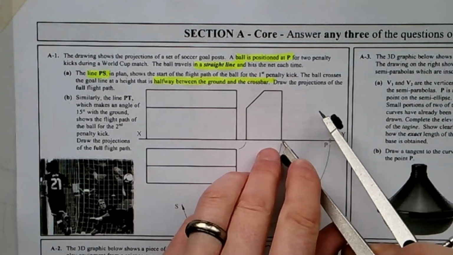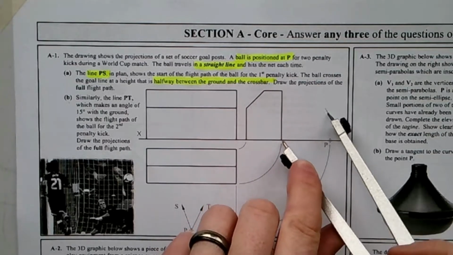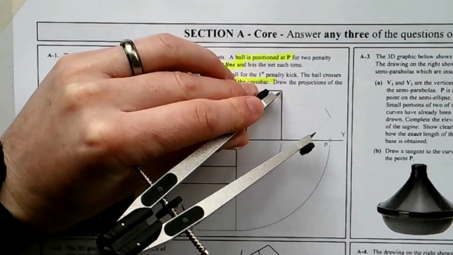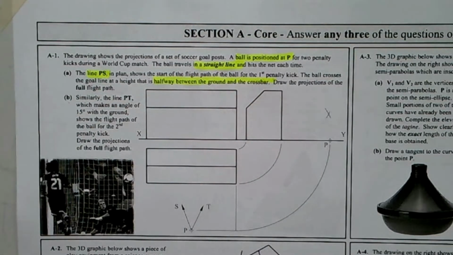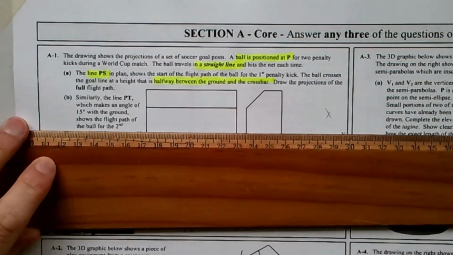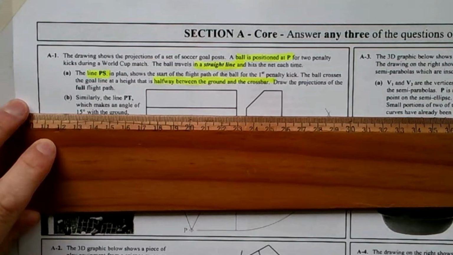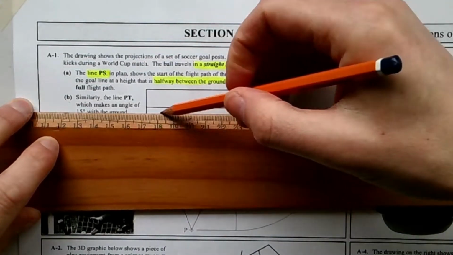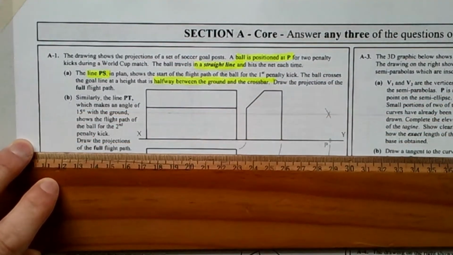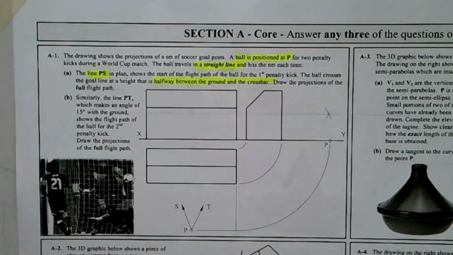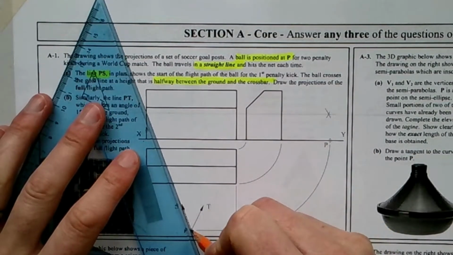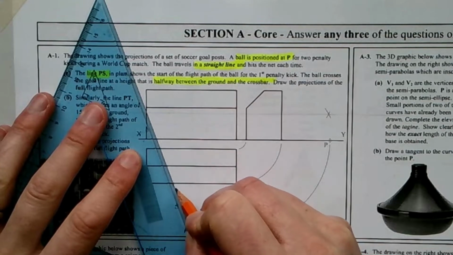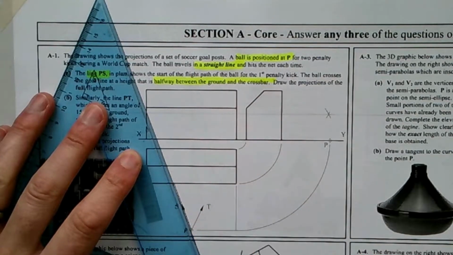So here we're going to bisect that distance. So we're striking an arc from the height and from the ground, and we found a distance which is halfway between both. I'm going to bring that line right across because I'm going to use it in the end view, and I'm also going to use it in the elevation. So it travels in a straight line once the penalty is taken. So that is where it crosses the line in the plan.